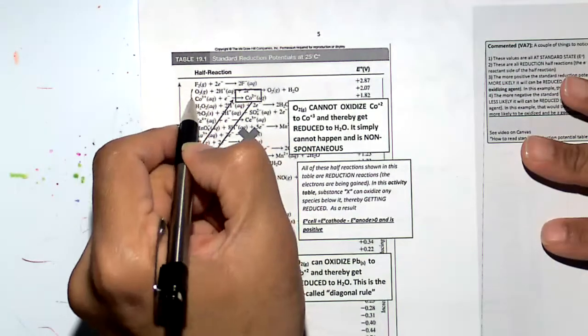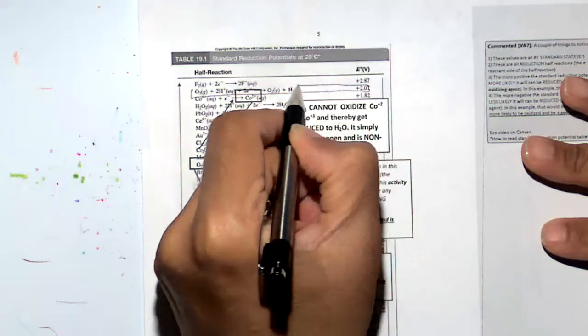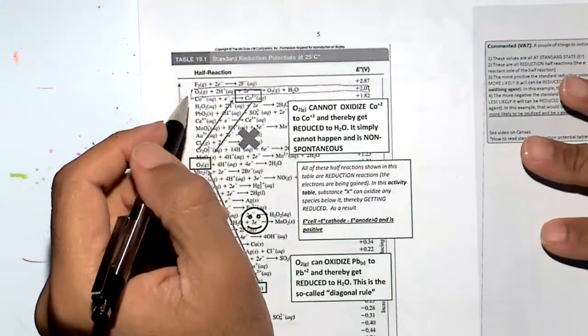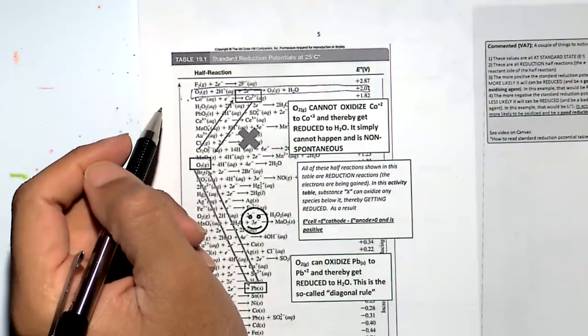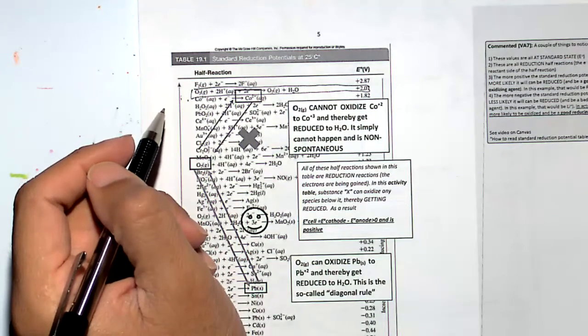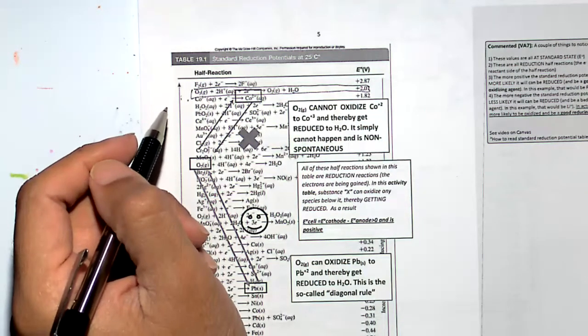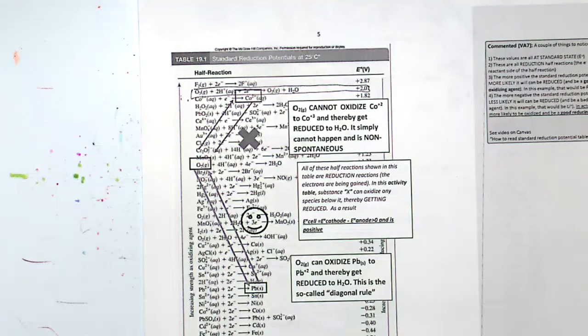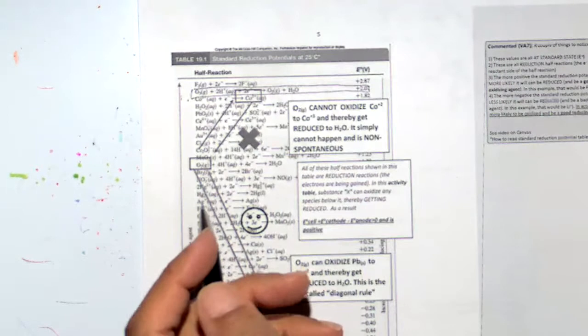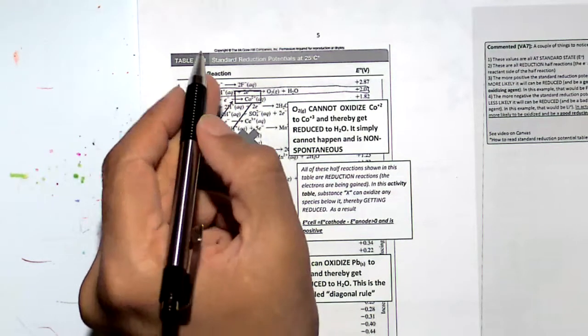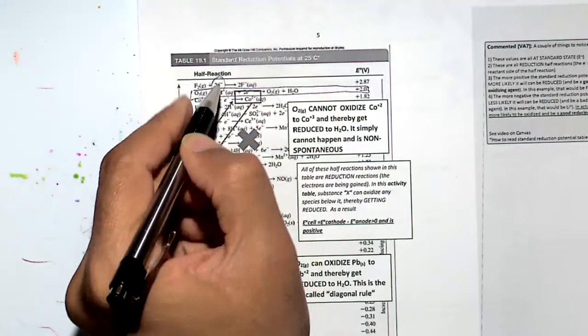You pick one, just pick one, any one. It doesn't have to be at the top, middle, bottom. It flips everything beneath it so that it becomes positive. That's how you're going to do it. By the way, if you flip it, it becomes the anode. If you leave it as is, it becomes the cathode.